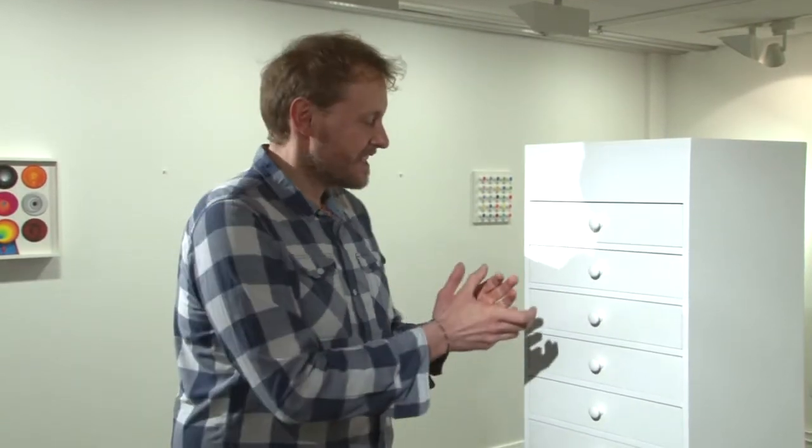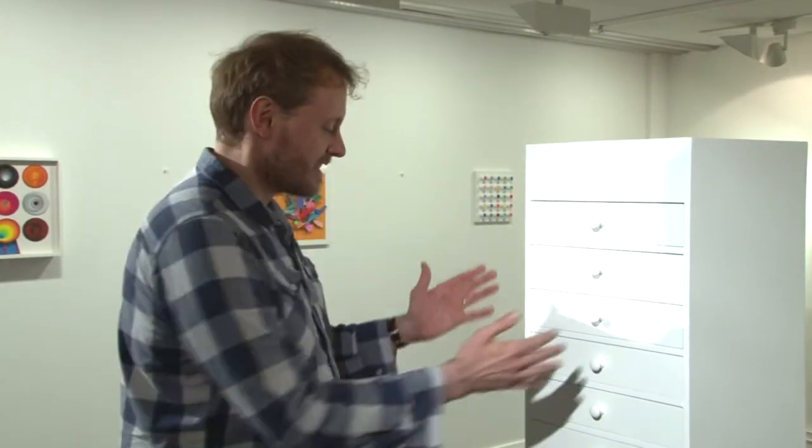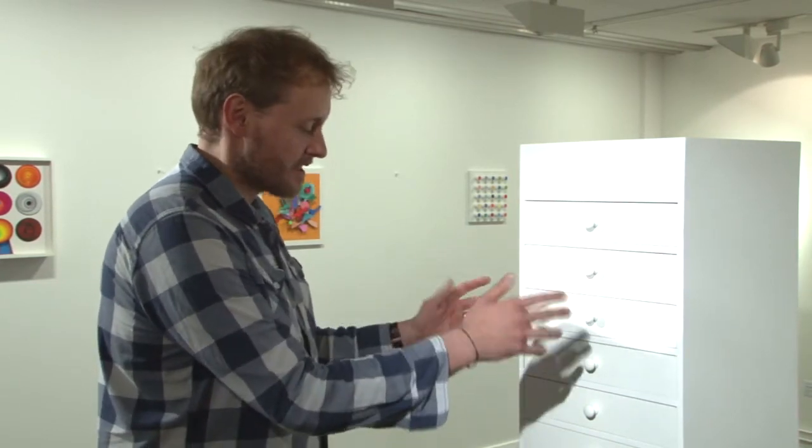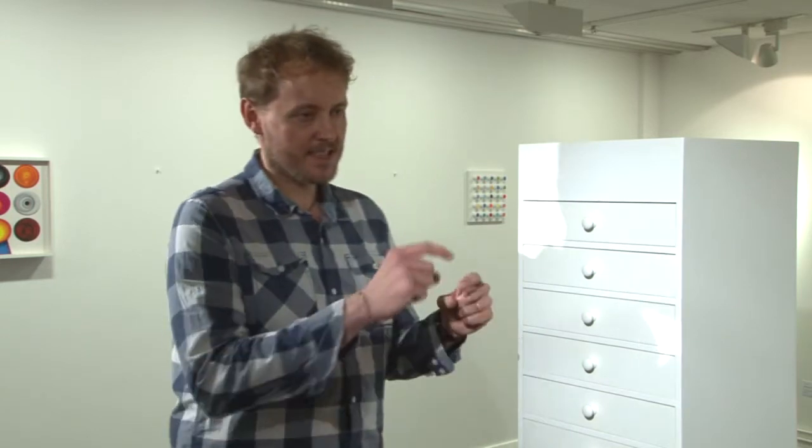So the collection here consists of the central cabinet, which has 12 drawers and a shelf at the bottom, which each contain a unique piece of interactive art.